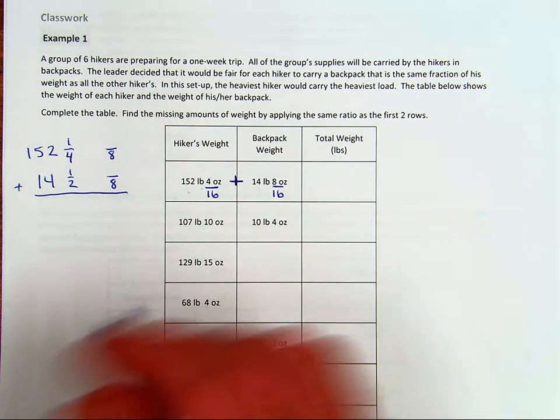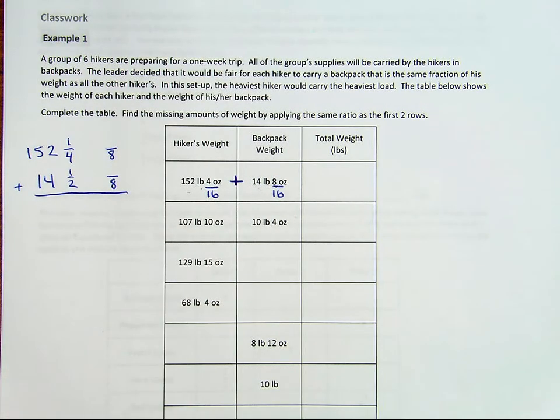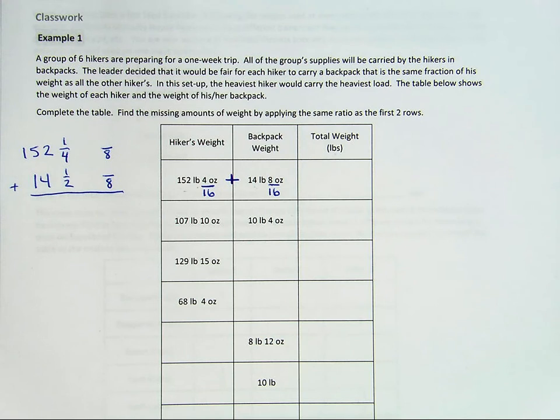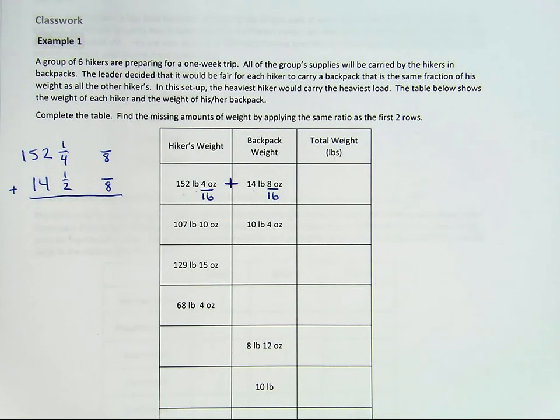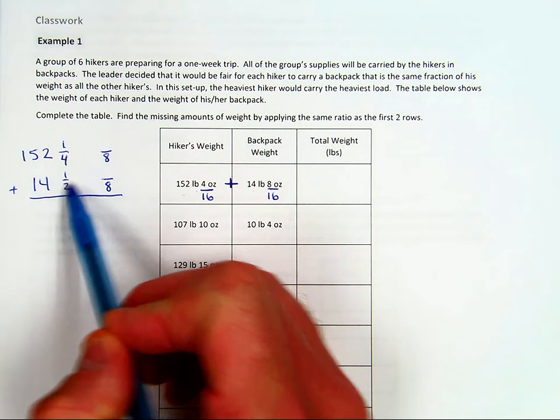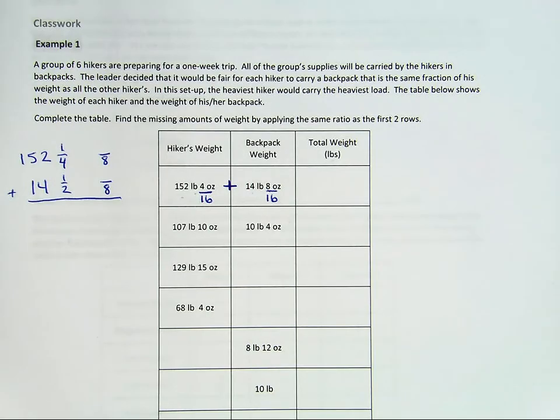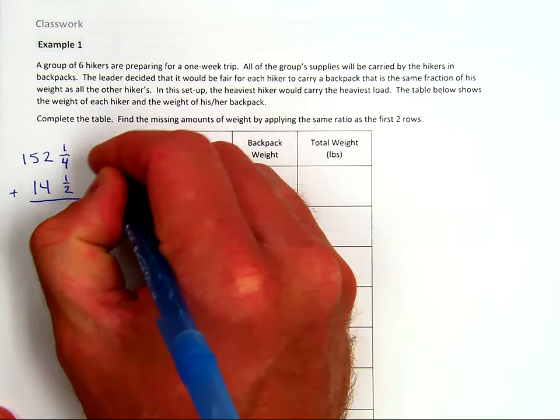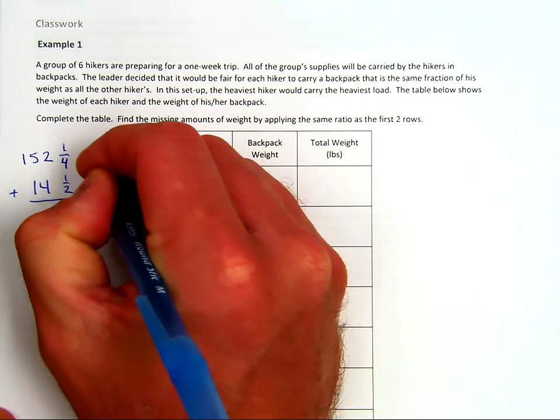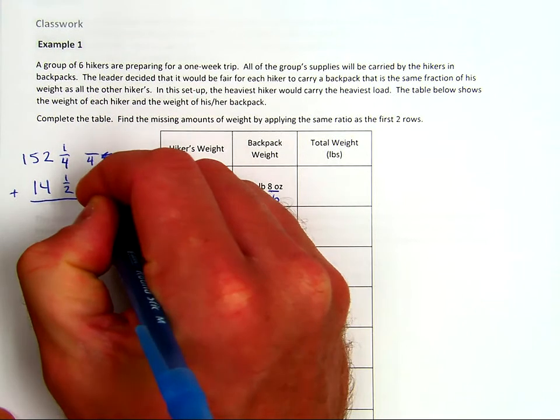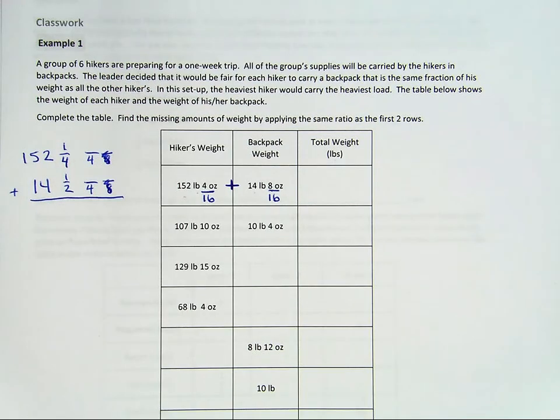Why did I choose 8? Could I use 8? But is it the least common? No, it's not. Why would you do that? That's silly. I could use 8 because that's what most people do, and I did this on purpose. They do 4 times 2 and they get 8. And you can use that, but in the end, you're going to have to reduce. So what I would like to see is you just use the 4. If you want to use 8, go right ahead. I'm not going to stop you.